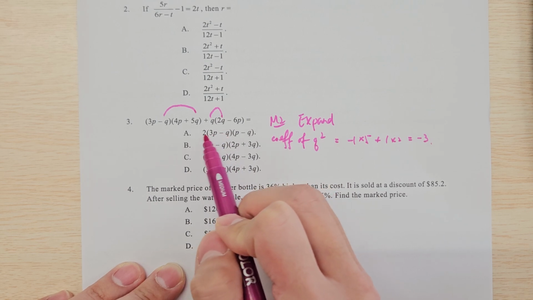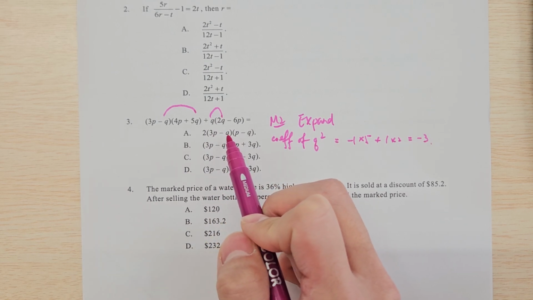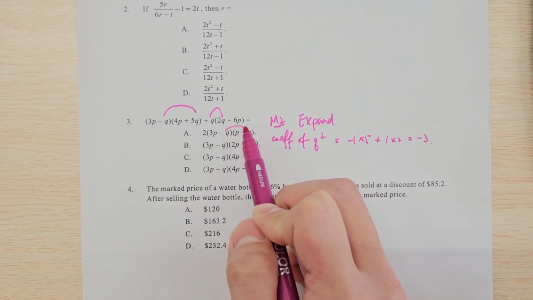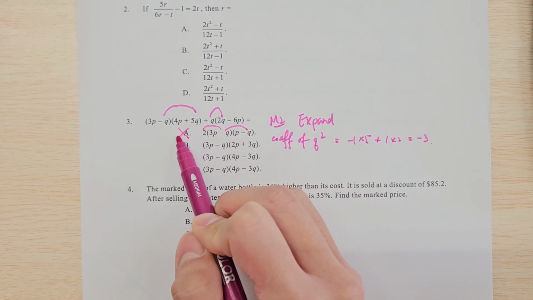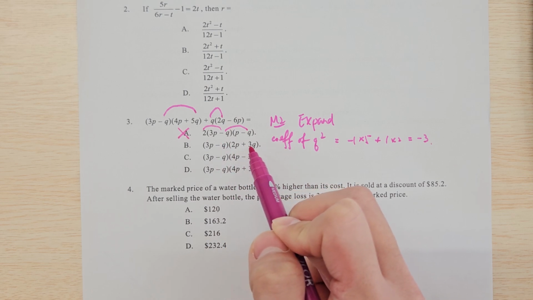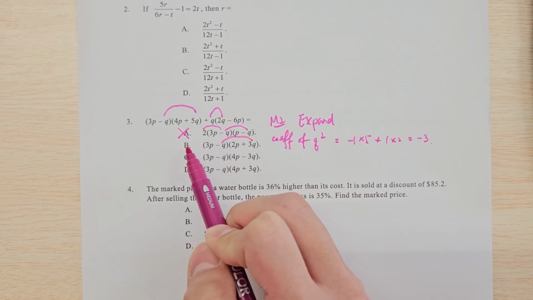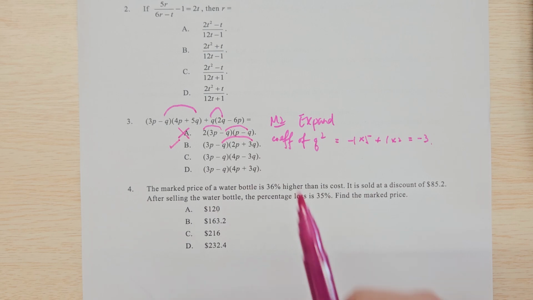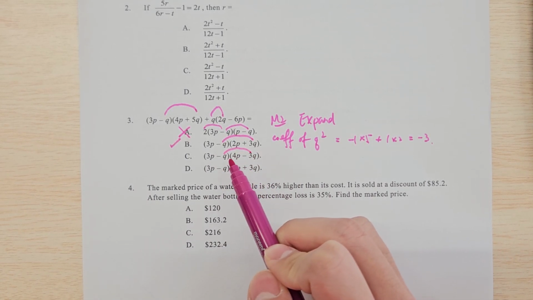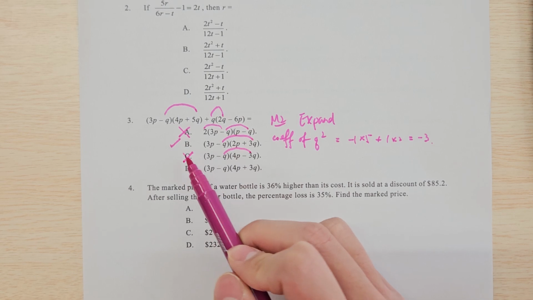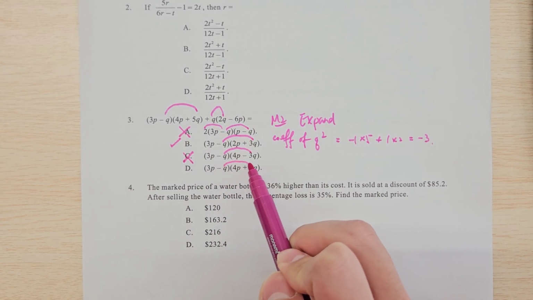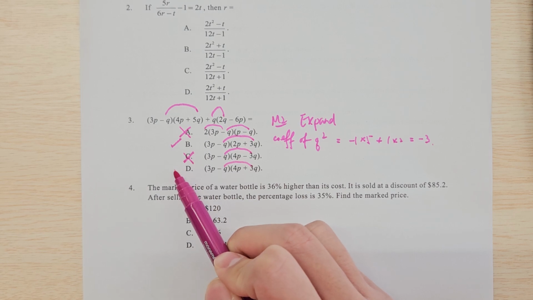So A is not correct, because when I multiply the q here, I will get plus 2q squared. So A is not correct. How about B? Yes, I get the minus q times 3q, I get minus 3q squared. So I put a tick on B first. So how about C? I get a plus 3q squared. So C is not correct. And D, I get a minus q times 3q, I get minus 3q squared. So D, I put a tick.